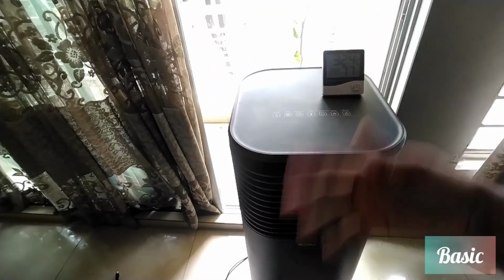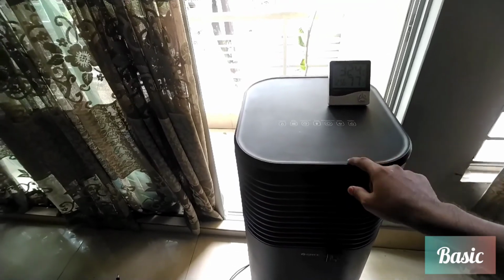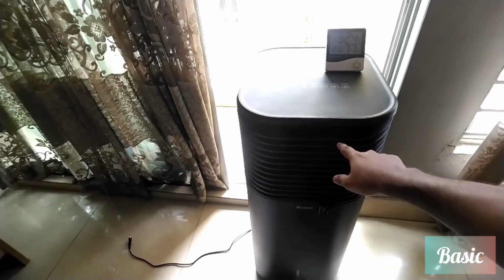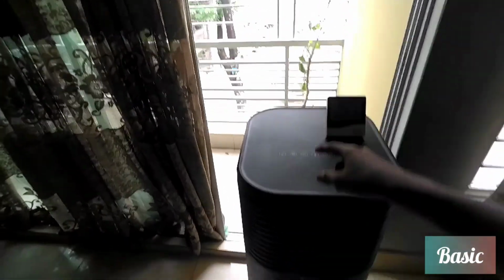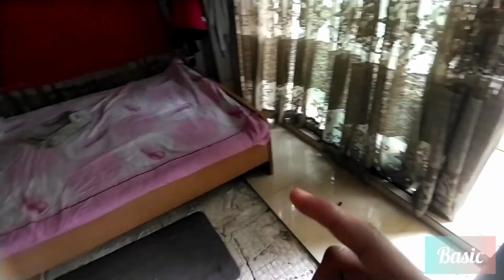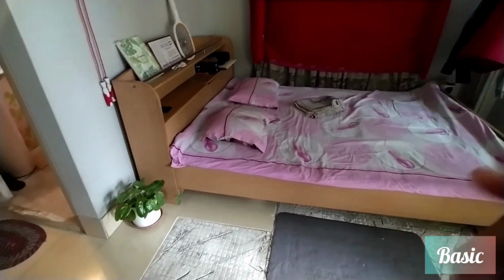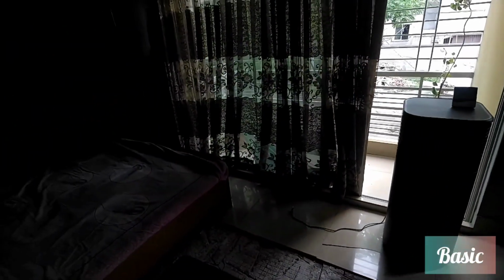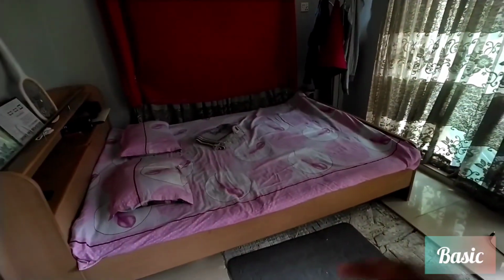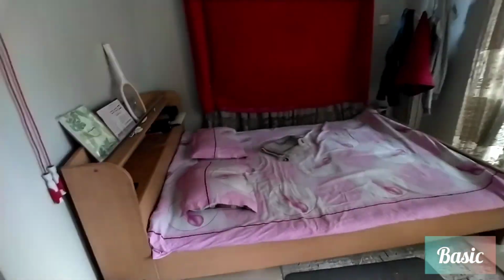I will tell how it functions. It brings the outside air inside the room, and it is also very important to make sure the air that comes from outside does not stay in your room.